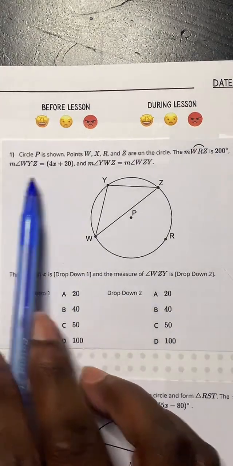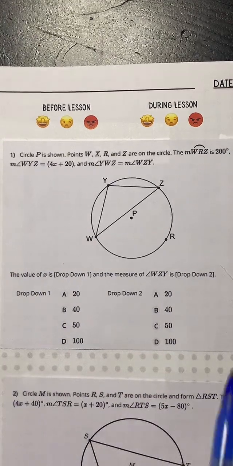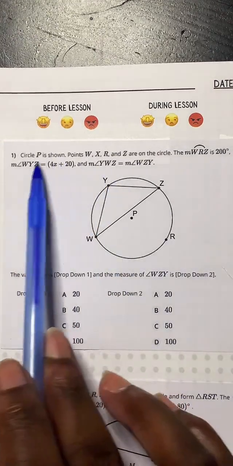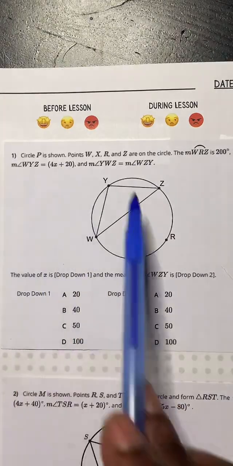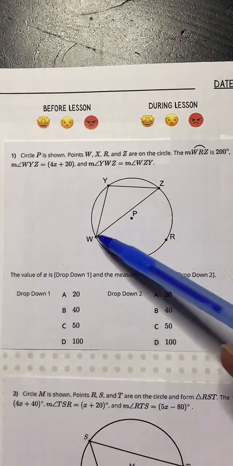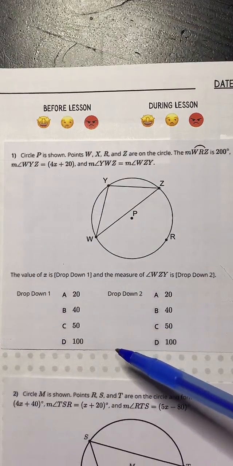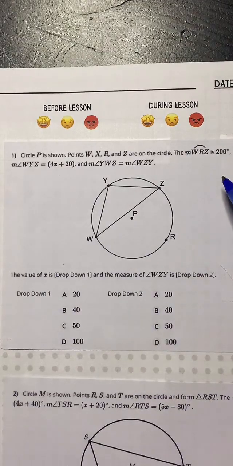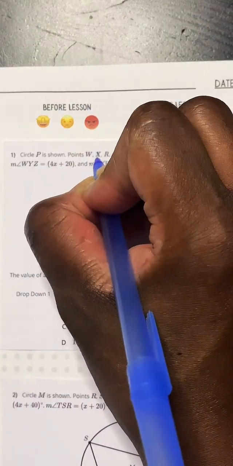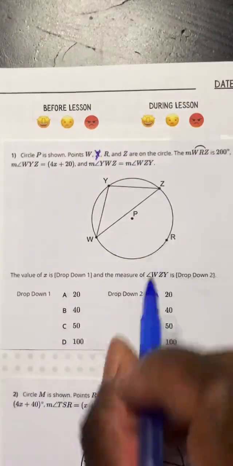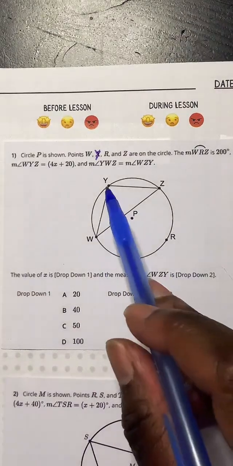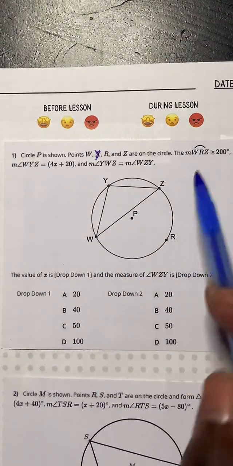All right, so let's take a look. I know it's really small, and I'm going to try to read it to you. Once upon a time, there was a circle P that's being shown. So points W, X, R, where's the X? Are on the circle. There is no X. That must be a Y. See, already finding typos. Okay, so W, Y, R, Z are on the circle.